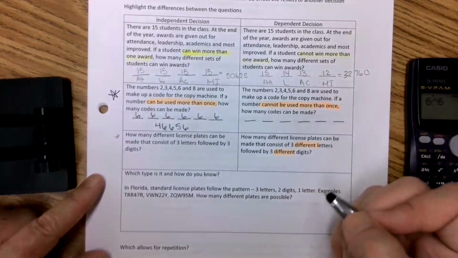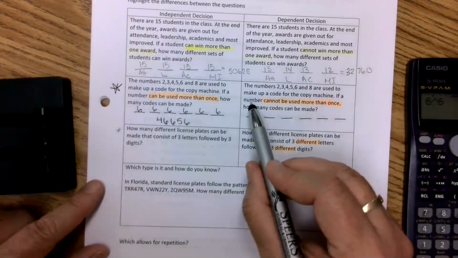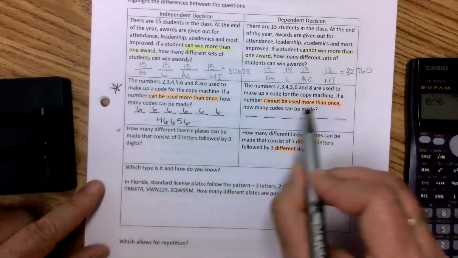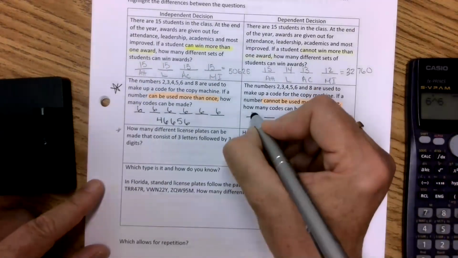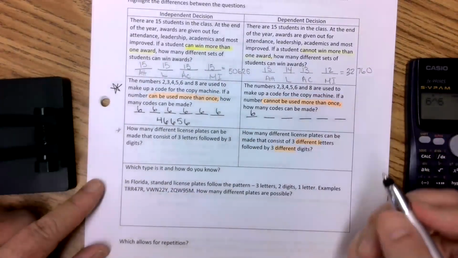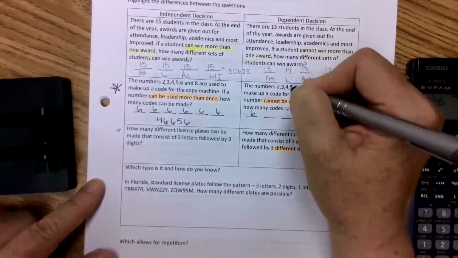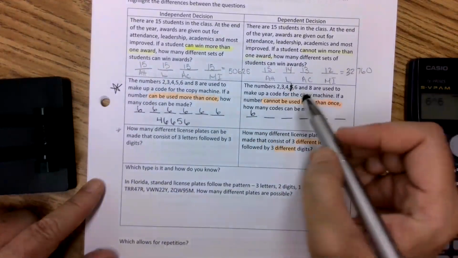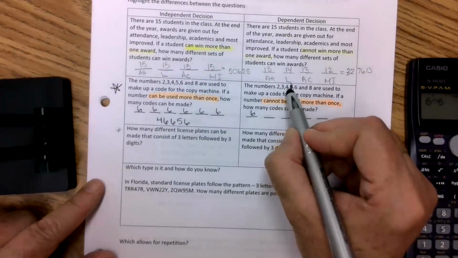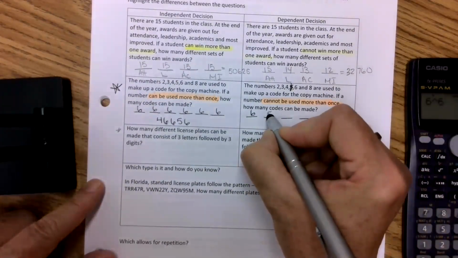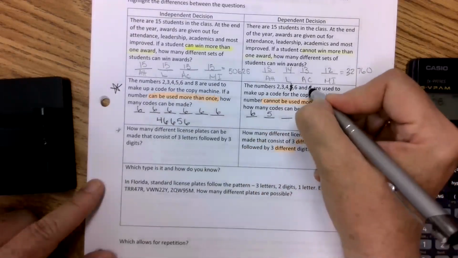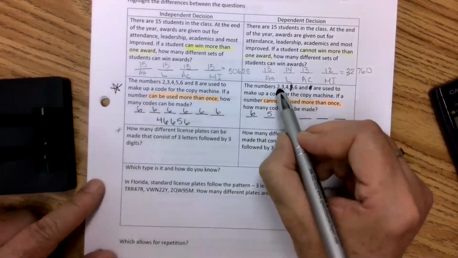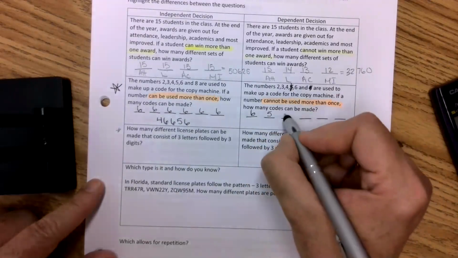Doesn't matter. Now, this says if a number cannot be used more than once, how many codes are there? Well, when I pick my first number, there's 6 choices, but let's say I make that first one a 5. So that's gone, which then leaves me 5 left. And then let's say I use that one. So 4.